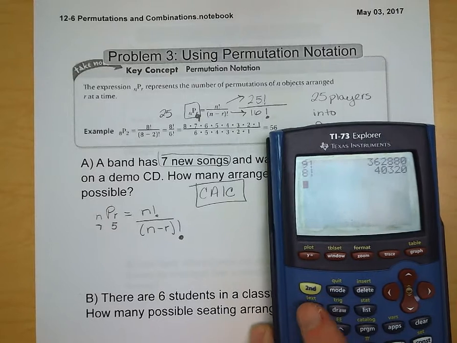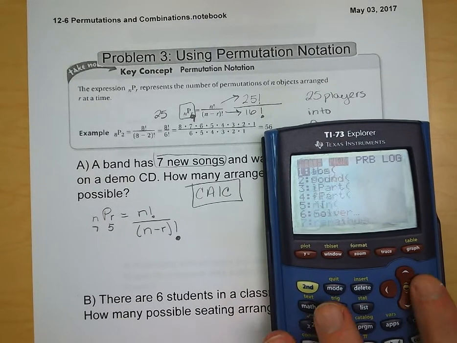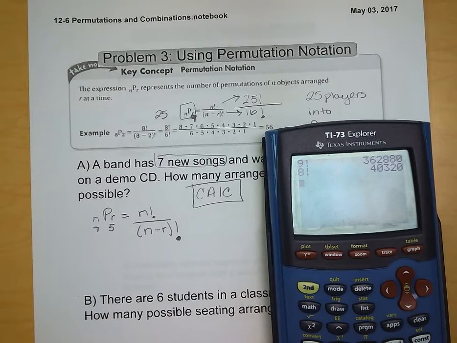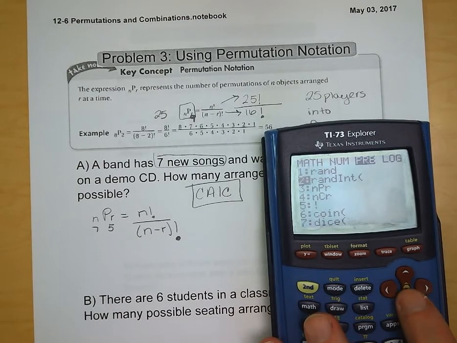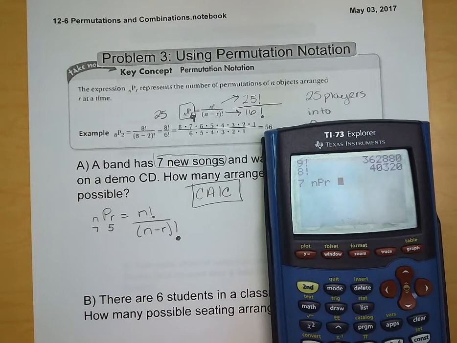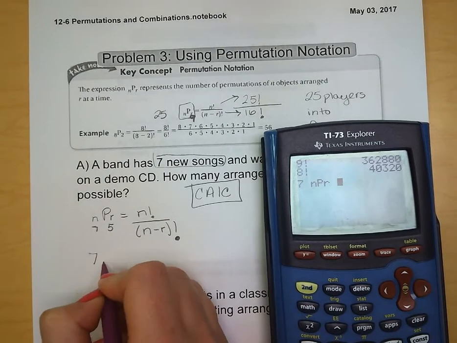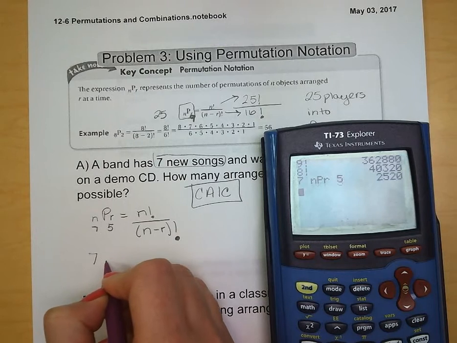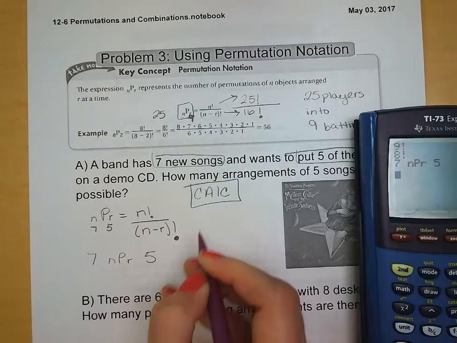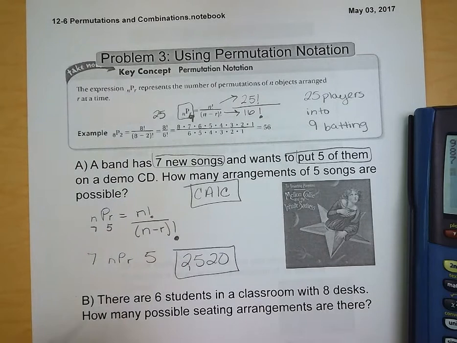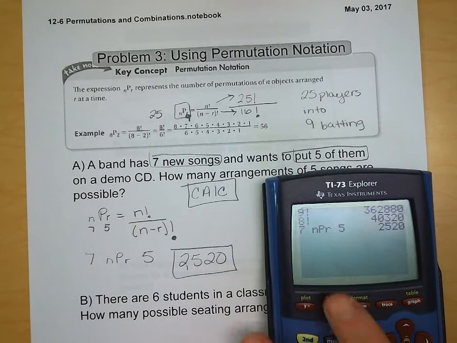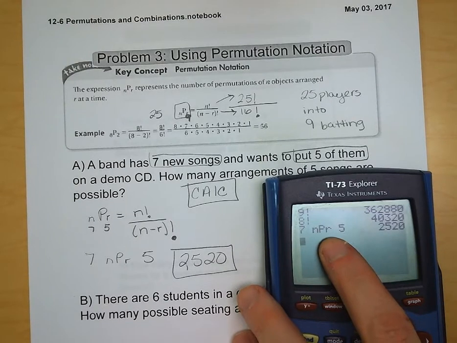Or, using our calculators, we hit the math button again. We go over to probability. Actually, there's one thing first. We type our first number, which is 7. We've got 7 songs that are being arranged. And we want nPr. And so you see it spaced it out there. We're going to put in 5 for the number of songs that we want. Hit enter, and we get 2,520 possible combinations of songs. Okay, so real easy. The way we type it in, we type our first number in, we go to that probability, get nPr, and type in 5.